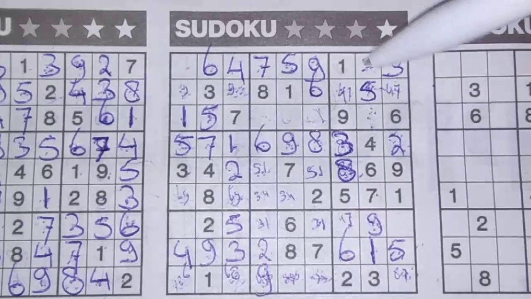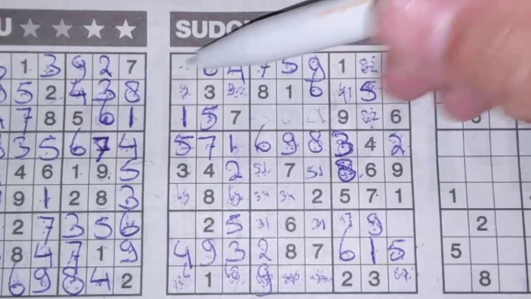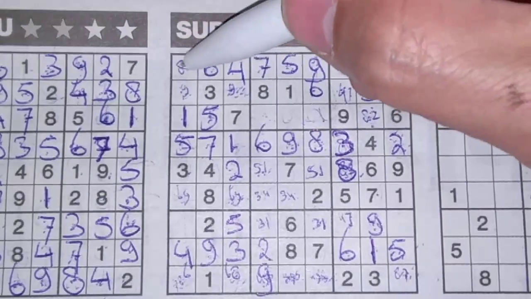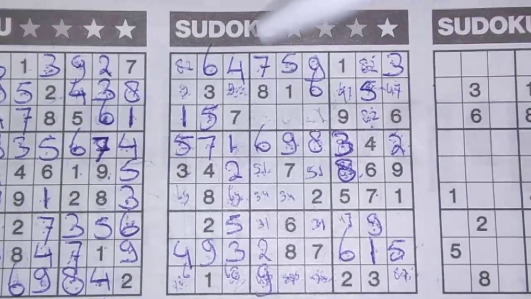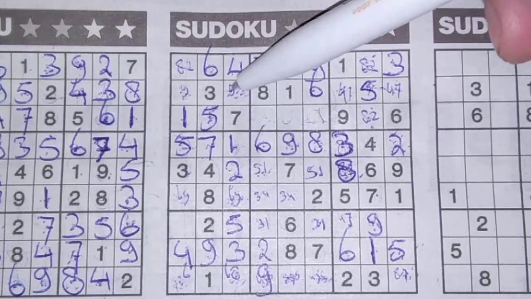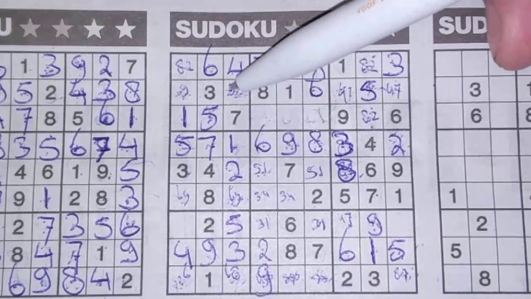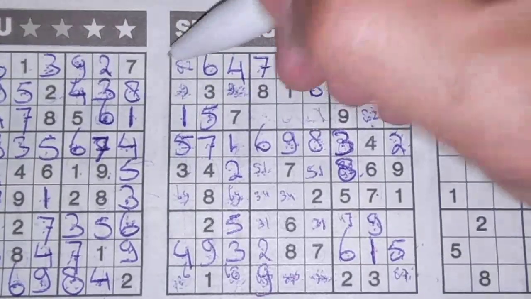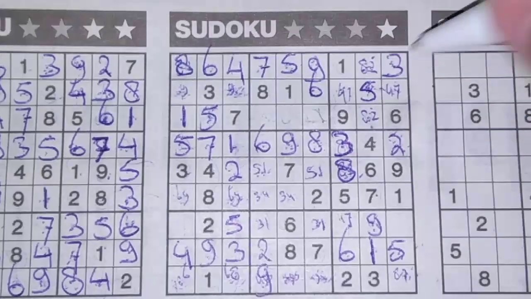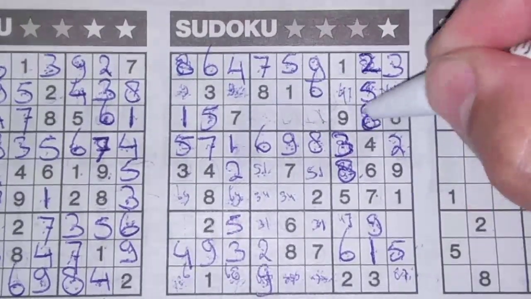2 numbers left. The 2 and the 8. 8 and the 2. Same like here. 8 and the 2. But in these 2 boxes cannot be an 8. We have an 8 here. So 1 box left for the 8 should be there. So 8 and the 2. Here should be the 8.